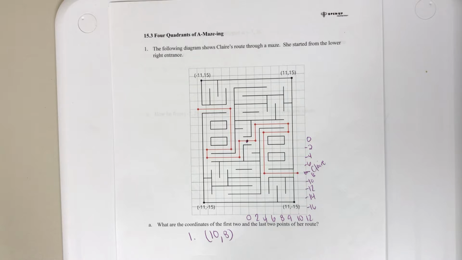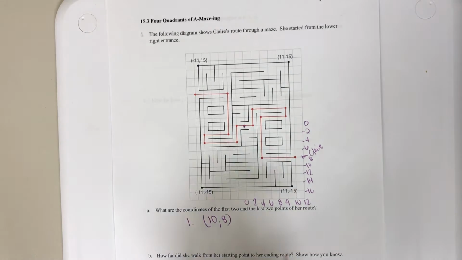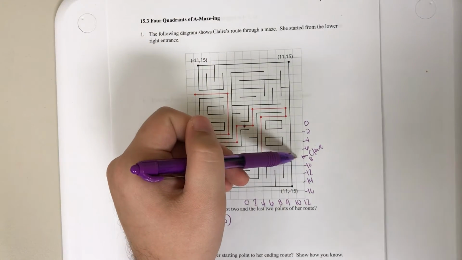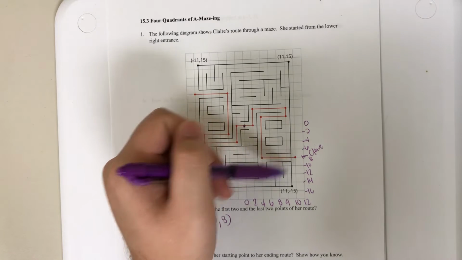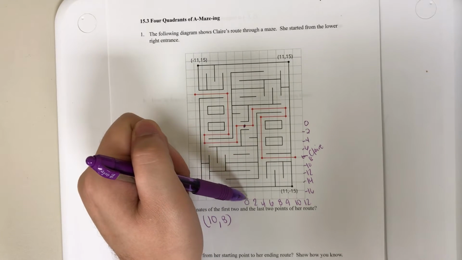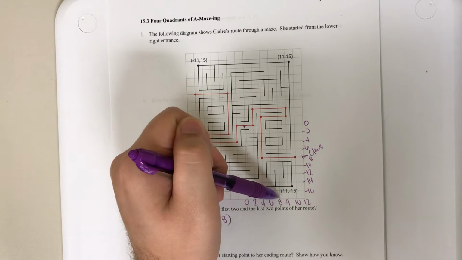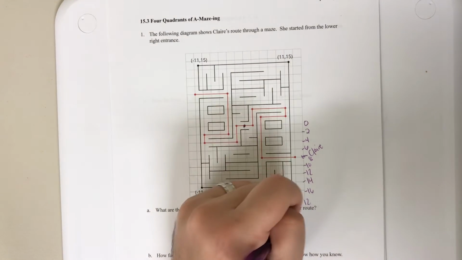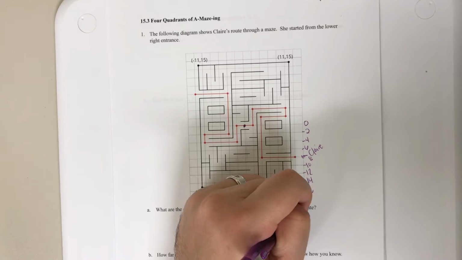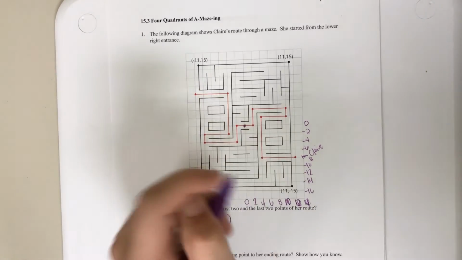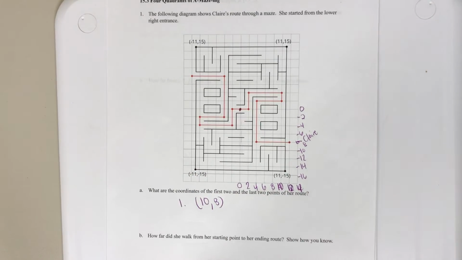Oh, 10, 8. Let's check that. So this is where she is. Oh, so is that right? 0, 2, 4, 6, 8, oops, 10, 12. I counted wrong. 14.